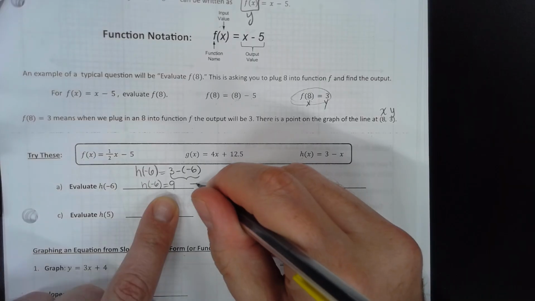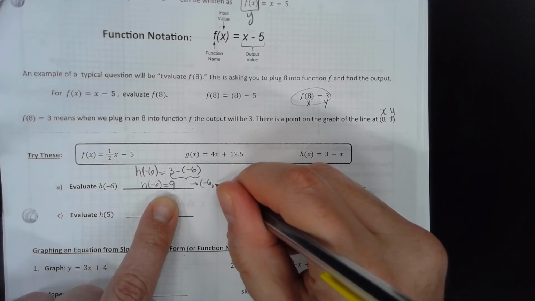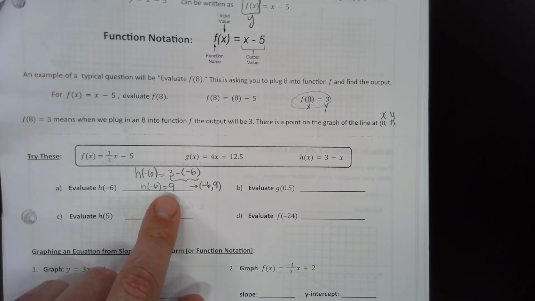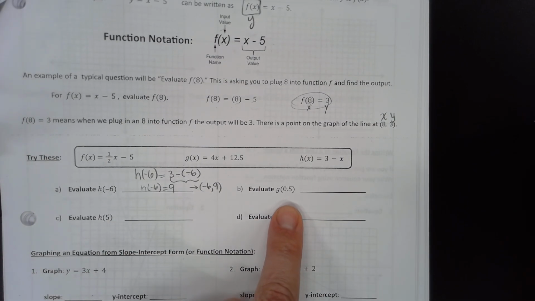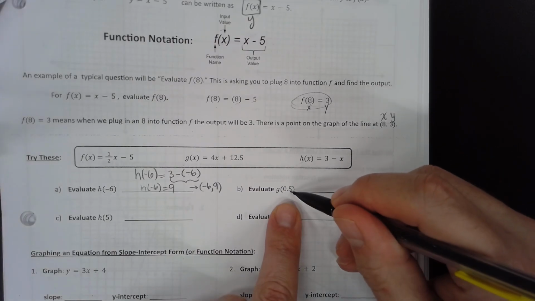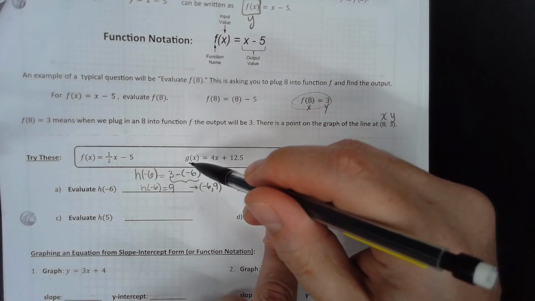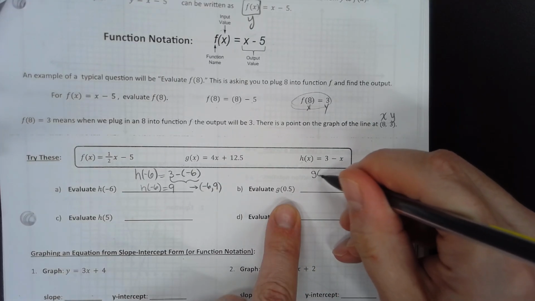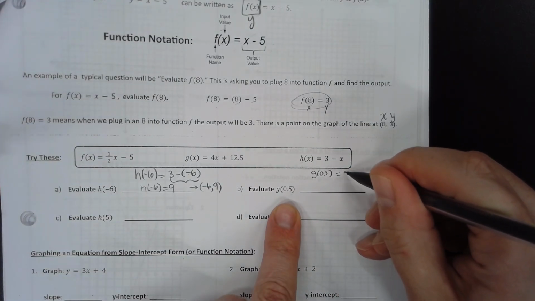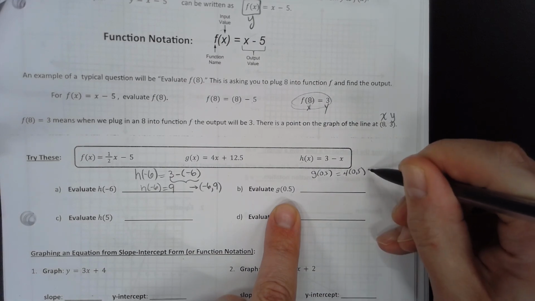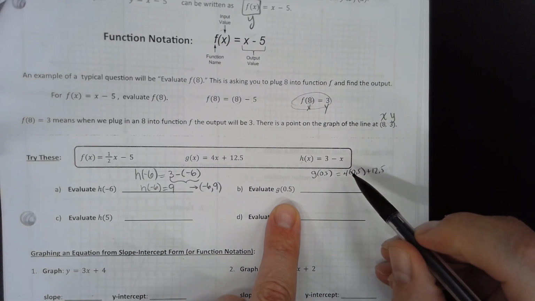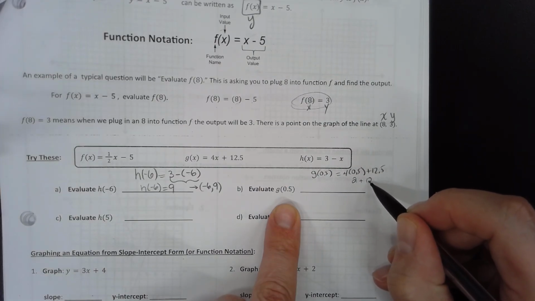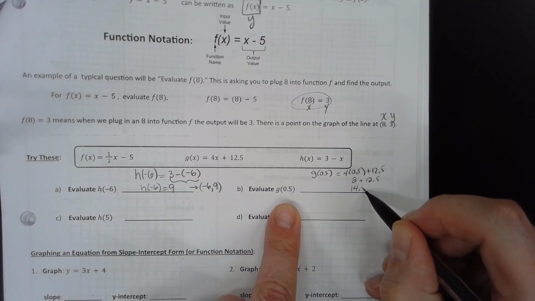You don't have to do this last part, but what this means is there'd be a point on this graph at negative 6, 9. Negative 6 would be your input and 9 is your output. Skip across to letter B. G of 0.5. We're going to evaluate that, so we're going to input 0.5 for the x into function g. So g of a half is equal to 4 times a half plus 12 and a half. Multiply first, then add. Half of 4 makes 2. 12 and a half plus 2 more is 14 and a half.